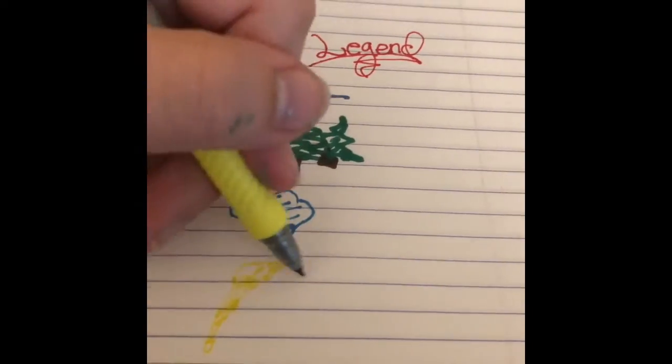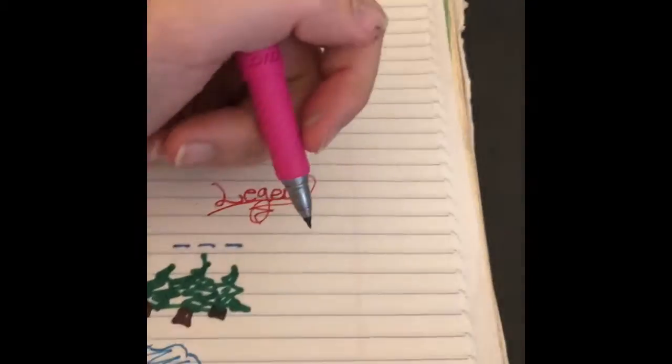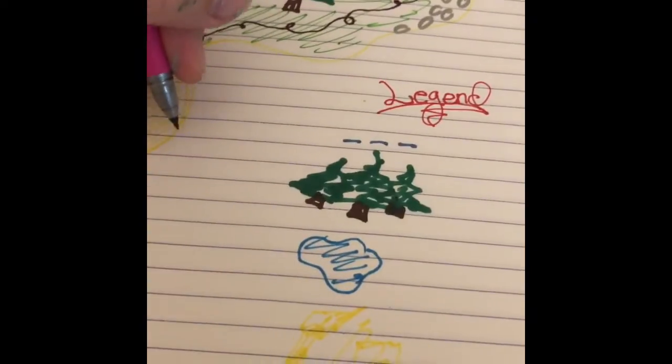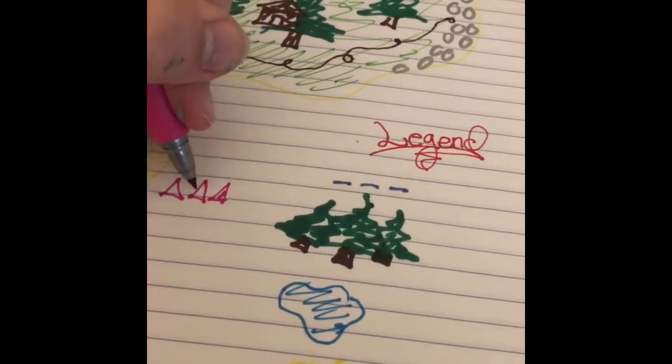I realized in drawing the symbol for the beach here that usually in maps, a big area like that will be represented in a square shaded in with whatever color that area is shaded in. So that's a good takeaway for kids to remember.